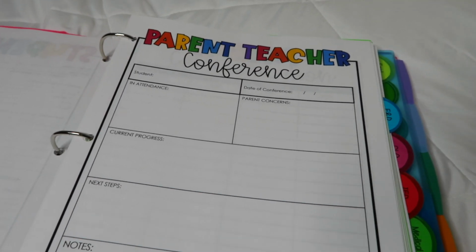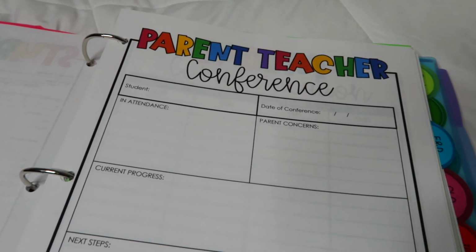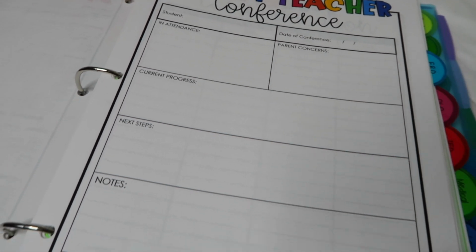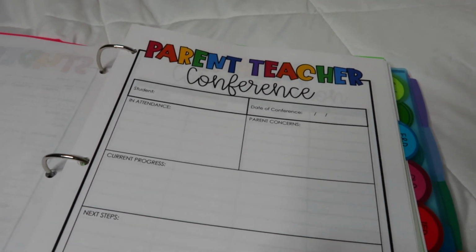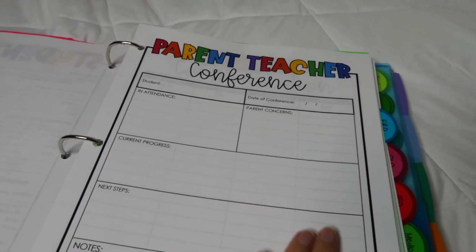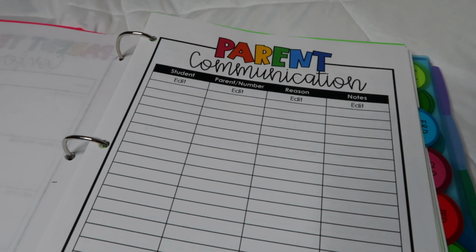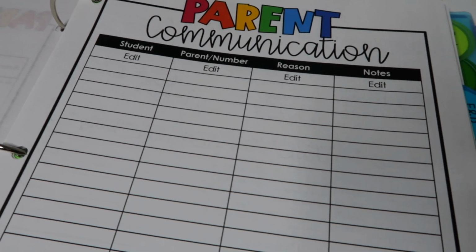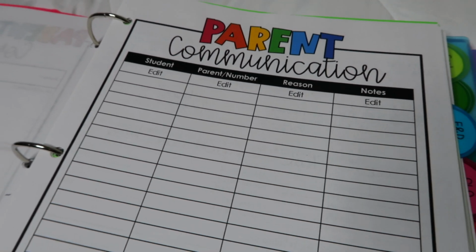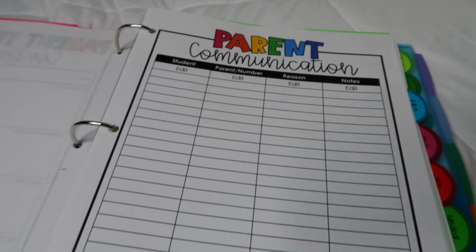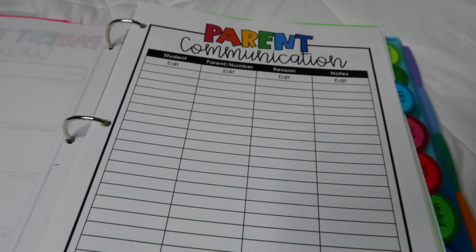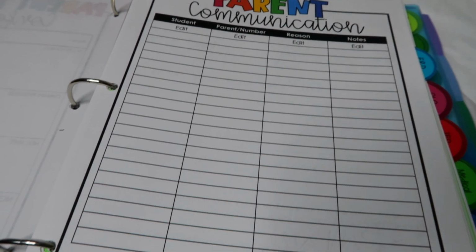Then I also keep track of parent-teacher conferences, just so that we have the data of what we've met, what we've talked about. I'll send a copy of this home with the parents and keep a copy for myself. And then this next page is very important for tracking parent communication, and I typically only track on this page phone calls or talking with a parent in person.